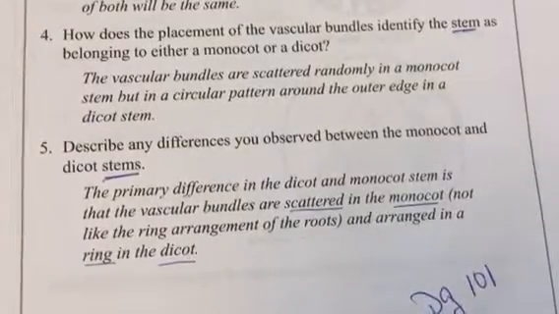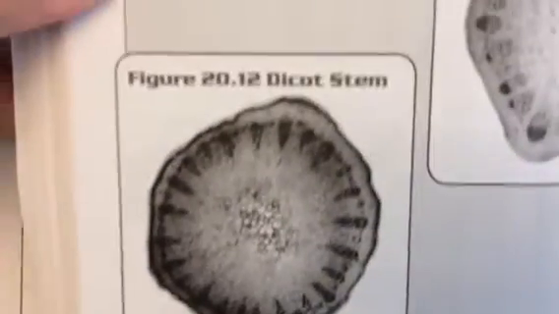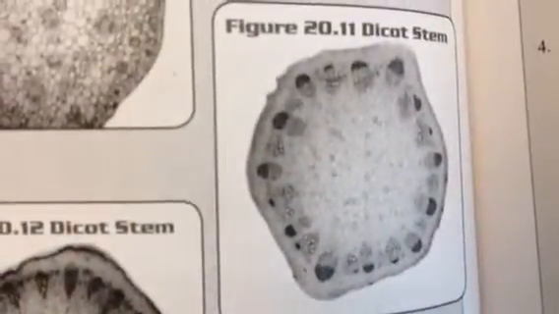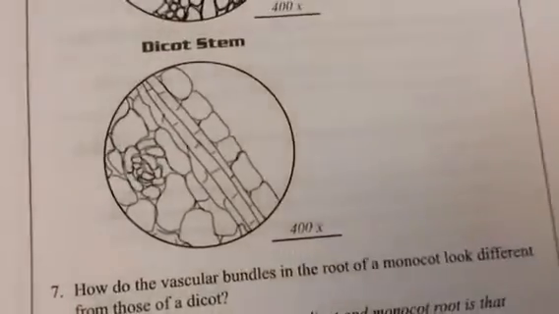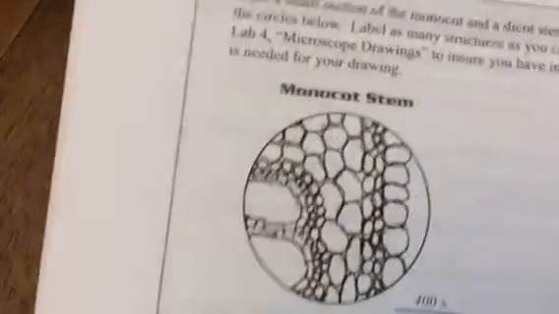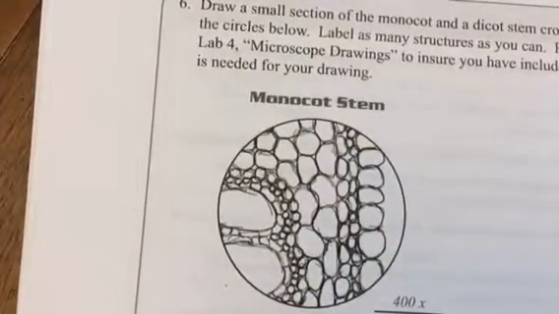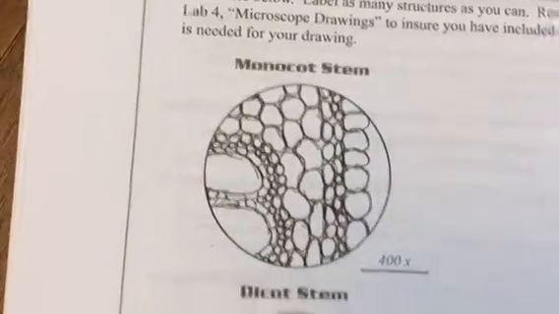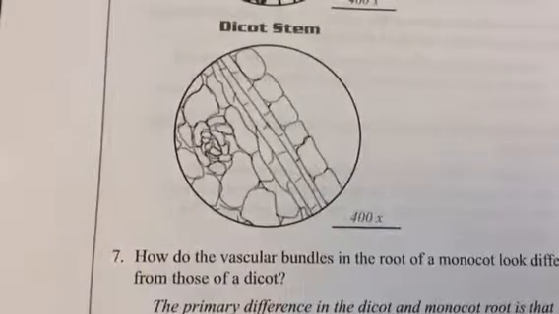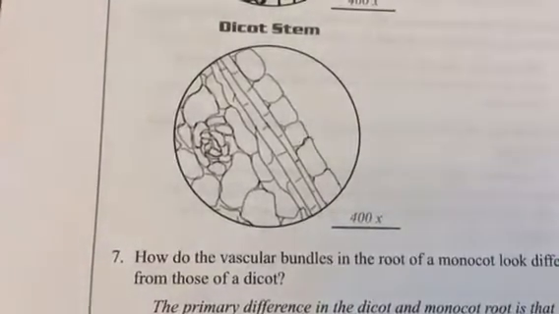That's page 101. And again, on page 98 is where we see these patterns, because that's where we have our pictures of our stems. And of course, that's what we looked at under the microscope today. Page 102 and 103, these are what we drew, a small cross section. This was their rendition of the monocot, and this was their rendition of the dicot. Ours really looked more like the pictures on page 98, I thought.